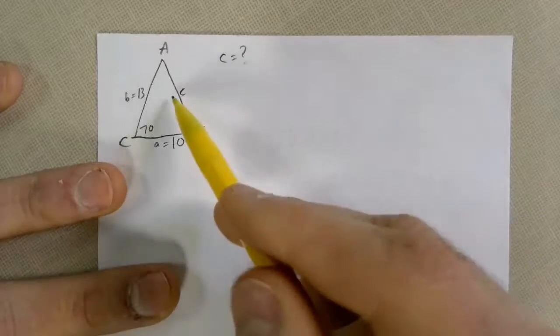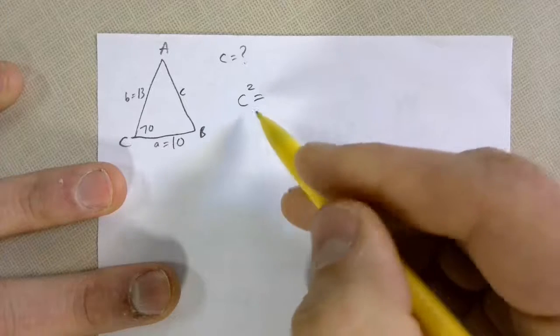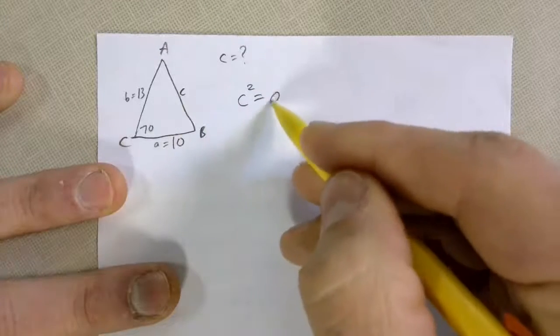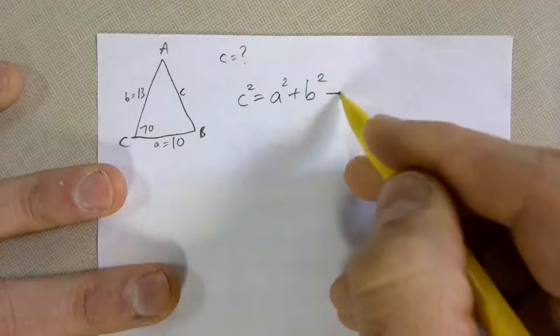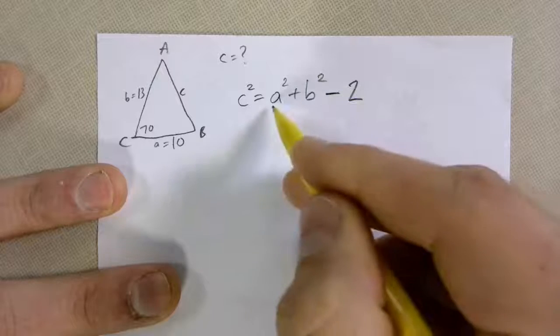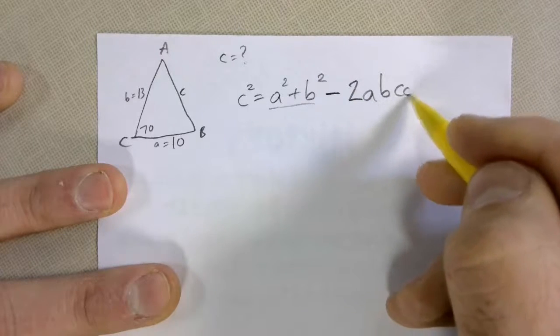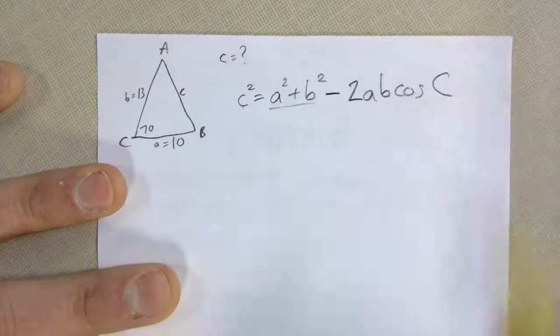Okay, so first, since we want C, we're going to use C squared equals, now let's remember the formula. C squared is equal to the other two sides squared and added: A squared plus B squared minus 2 times these, AB, times the cosine of the angle corresponding to the side we started with. There it is.